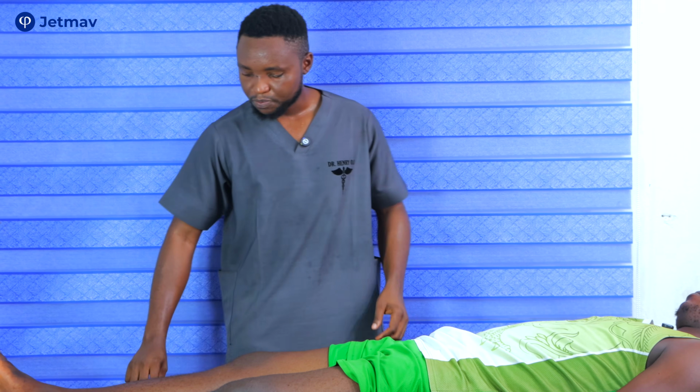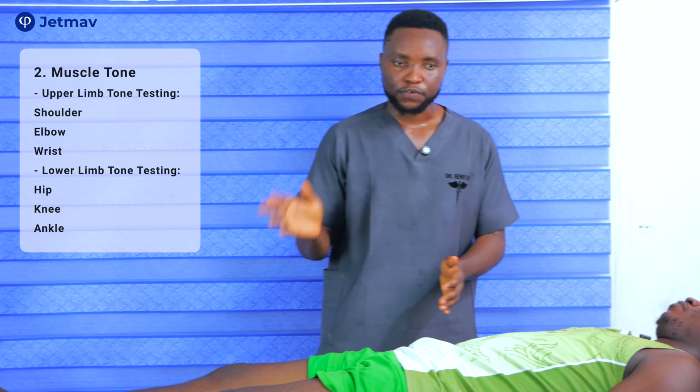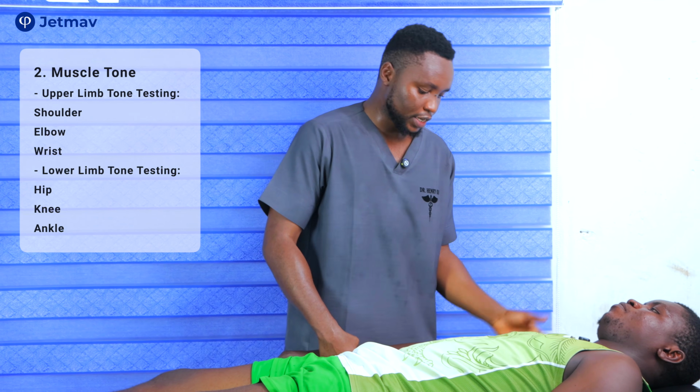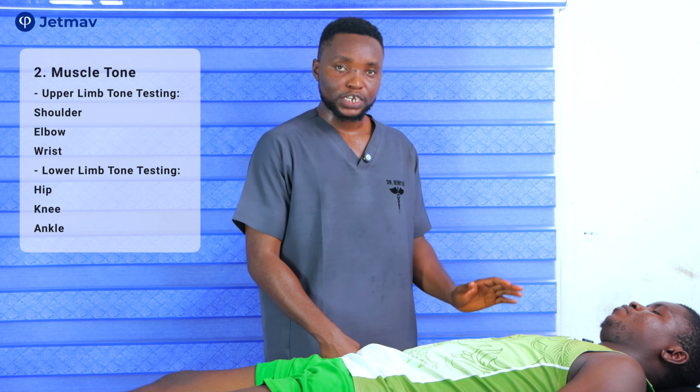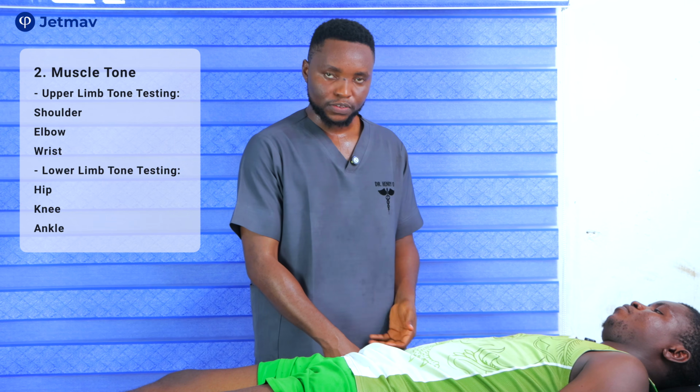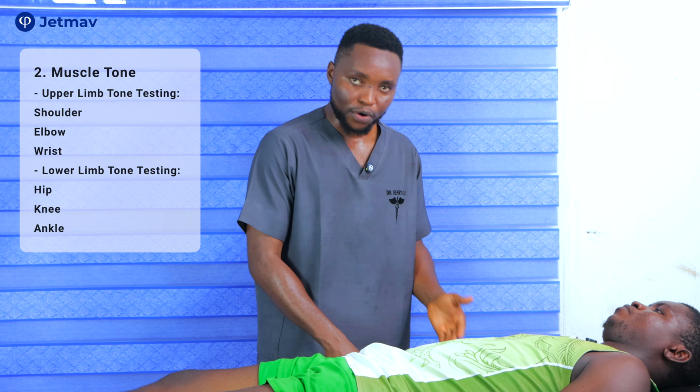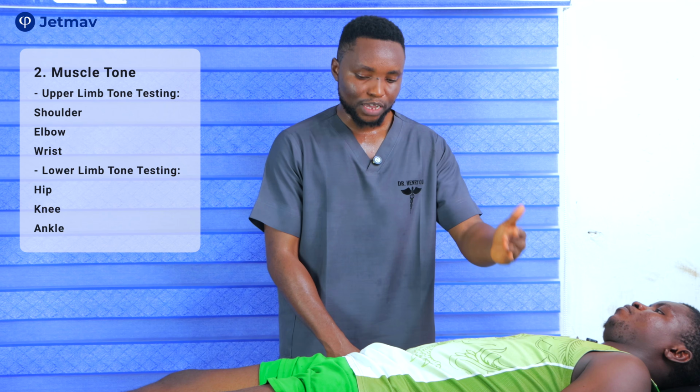When we're done with inspection, the next step is to check the tone. We're going to check the tone for the upper limb first, then the lower limb. In checking the tone, you check across the joints. Tell the patient to relax. We start with the shoulder joints, then the elbow and the wrist.